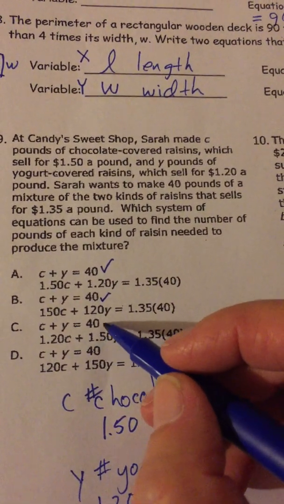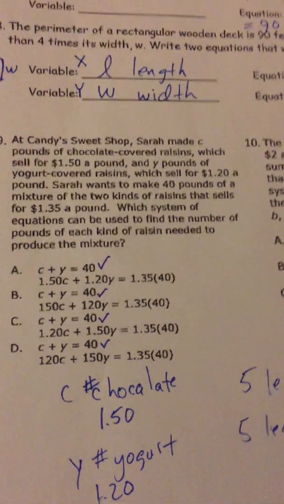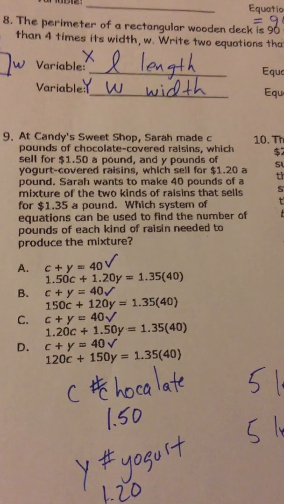Yep. C plus Y equals 40. Oh, bummer. All 4 of them have the same first equation. I didn't get to rule any of them off.